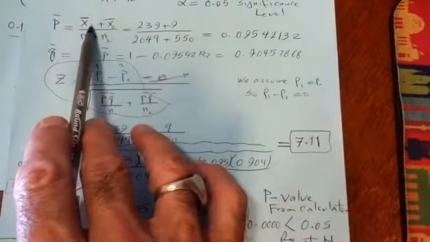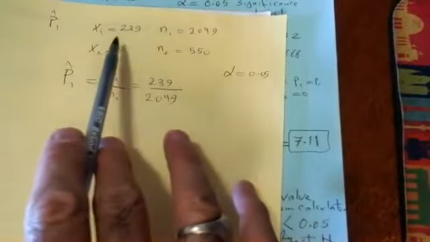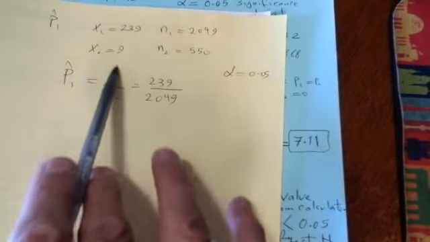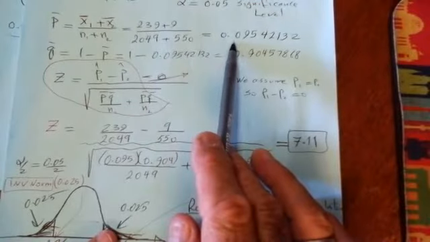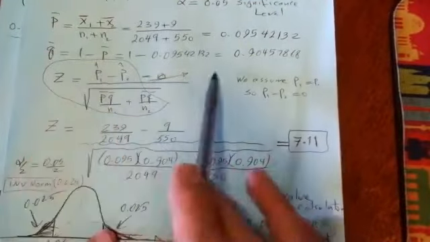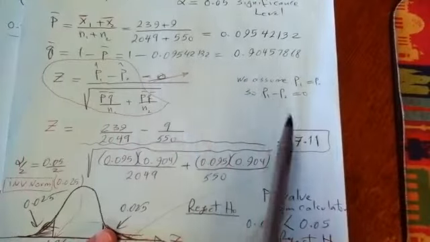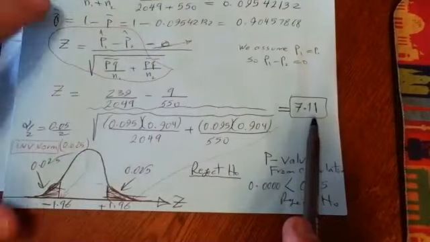So this X1 and X2 are these two numbers. So that gives you the P hat or P bar. P bar is then subtracted from 1 to find Q bar. You take all this and plug into this formula. Then you have 7.11 as your Z value.